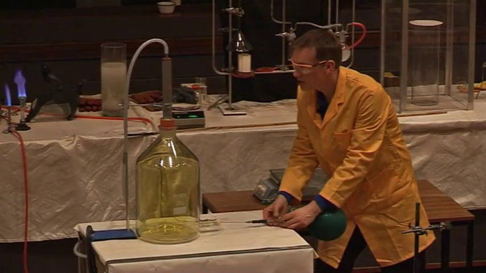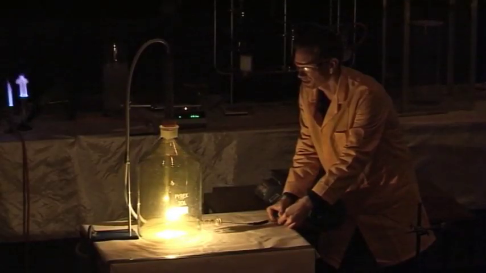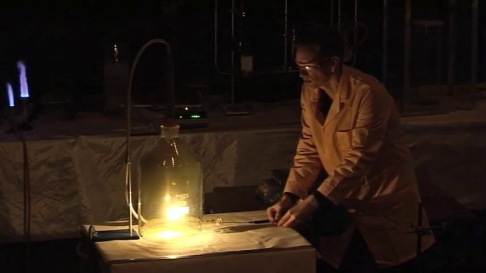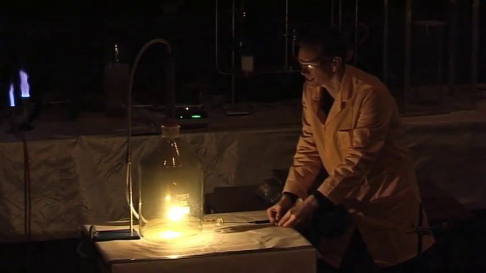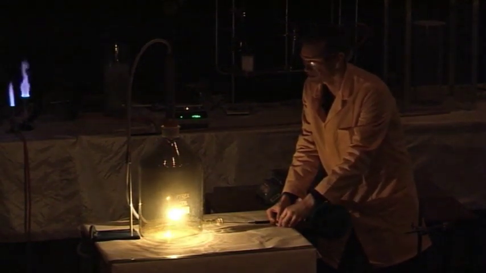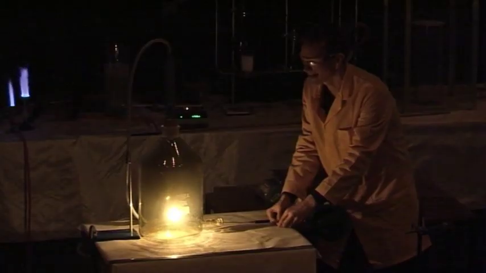I'm going to turn the tap any second and watch what happens. There we are. As soon as the gases mix, as soon as the acetylene comes into contact with the chlorine, we instantly get a reaction. It's burning, so there is no oxygen in this reaction. This reaction is just chlorine and acetylene.